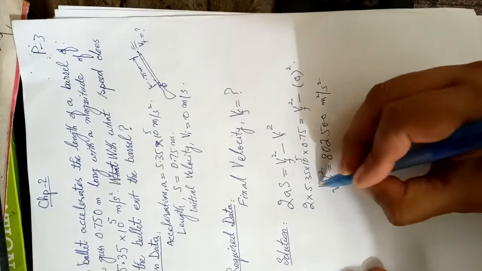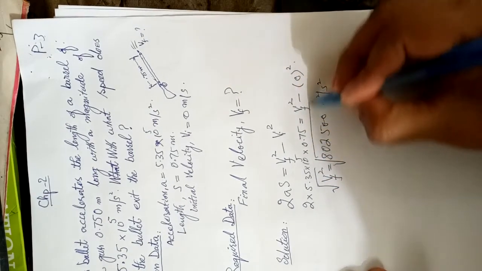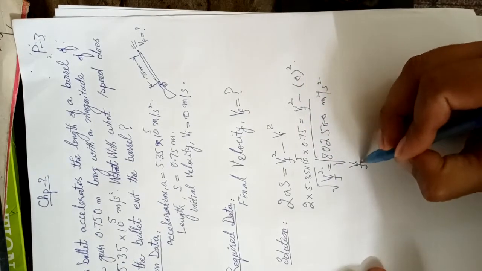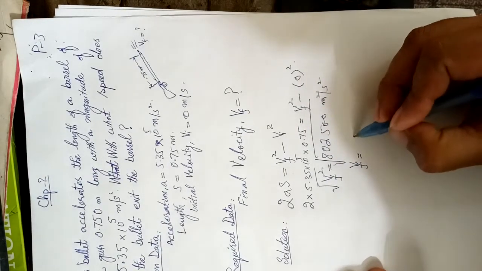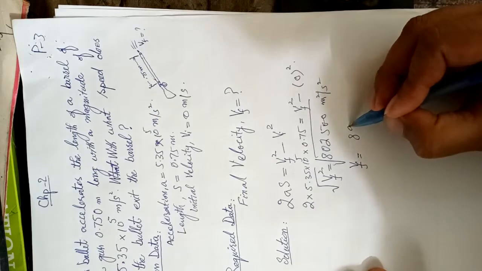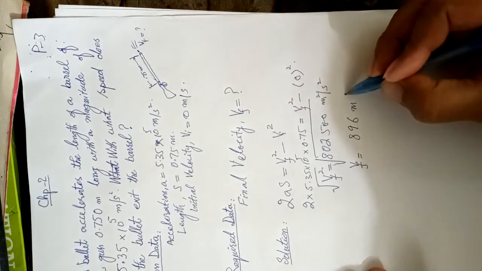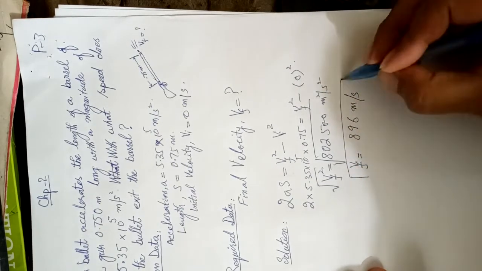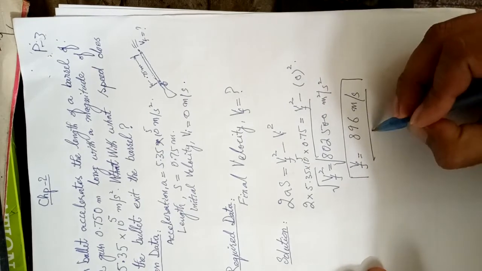Now taking square root of both sides, we will get Vf is equal to 896 meter per second. So that is the required answer.